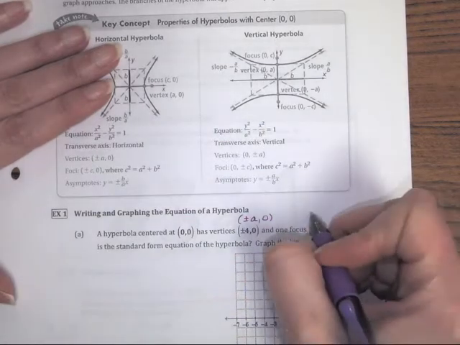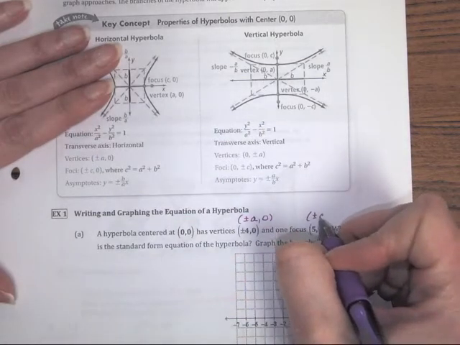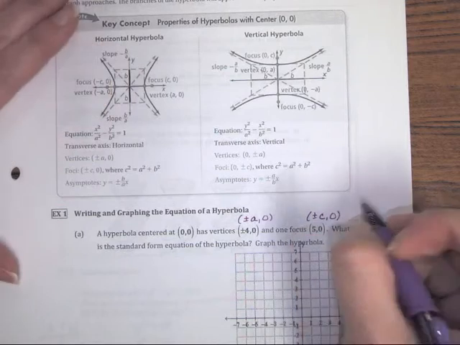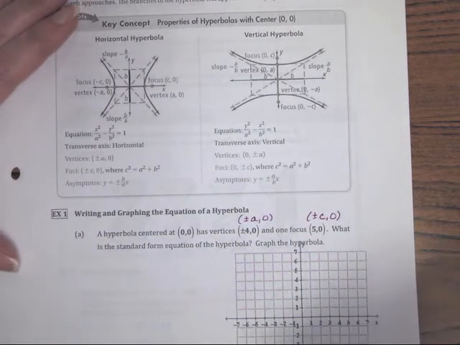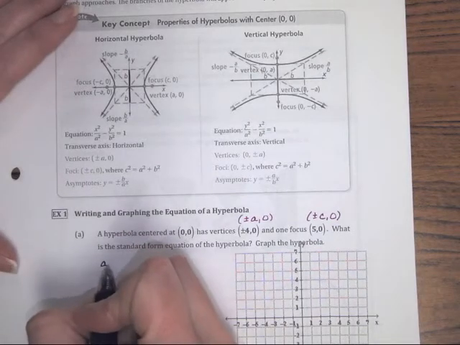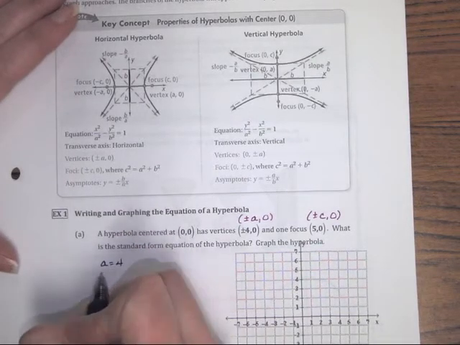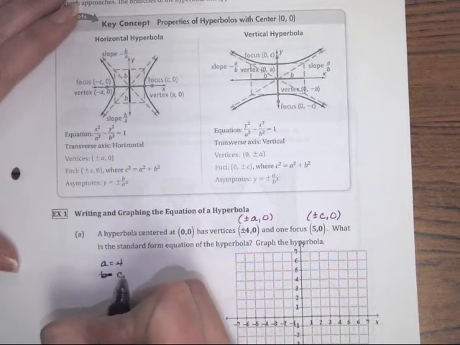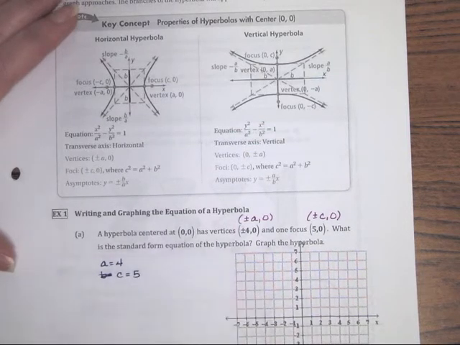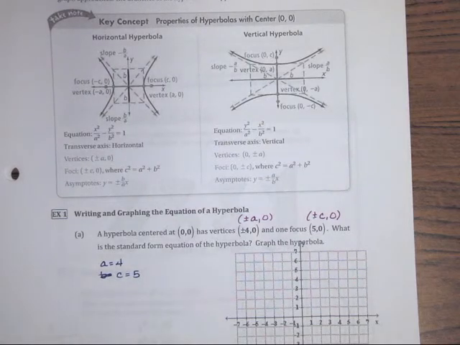And the foci are plus or minus C, 0. And we're getting that right from our box up here. So when we know that, we can say that A is going to equal 4, and C is going to equal 5. Would you agree? So far, so good.